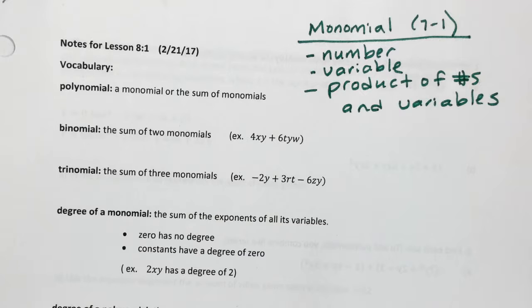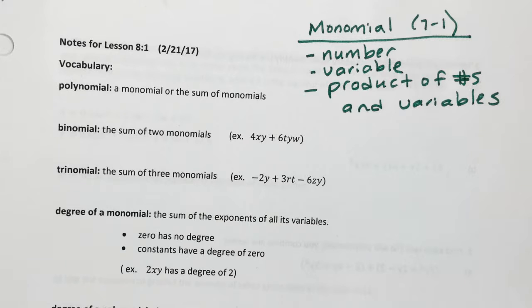So Jackson started to say this, but there are a few specific things that we can't have with monomials. Yes, no addition or subtraction in a monomial. One other thing: no variables in the denominator. One thing we didn't talk about before, but can now, is that you also can't have negative exponents.